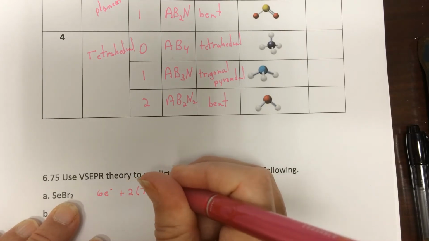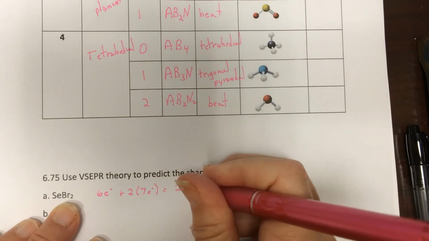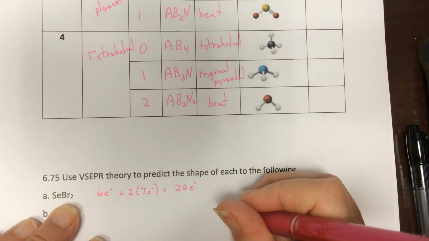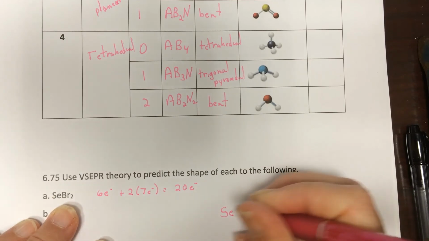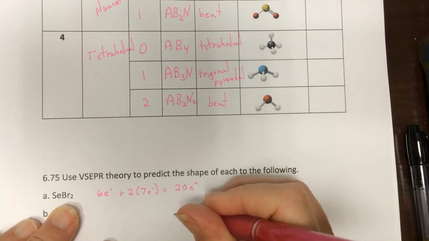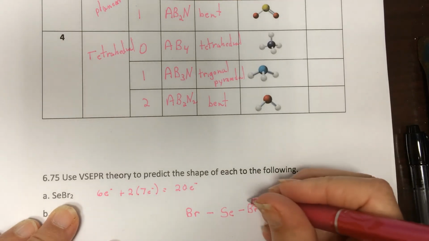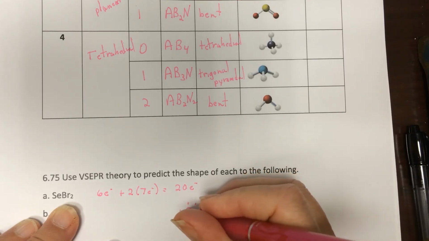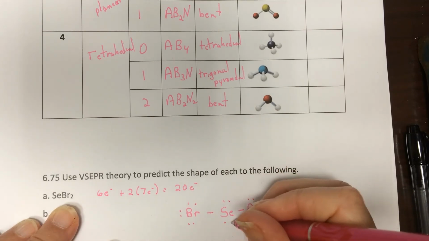So that gives me 20 electrons. Each one of these counts as 2.